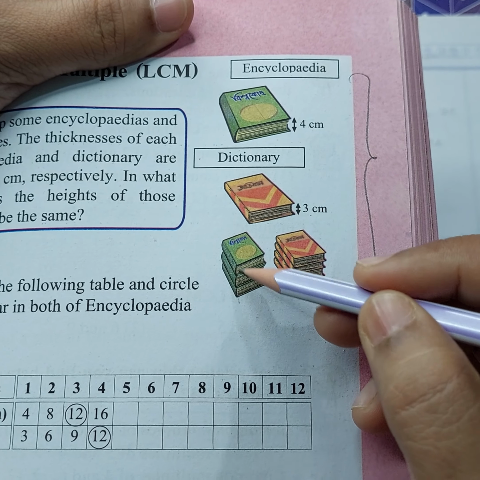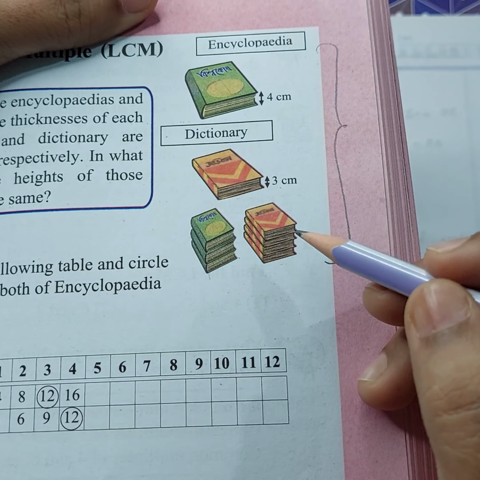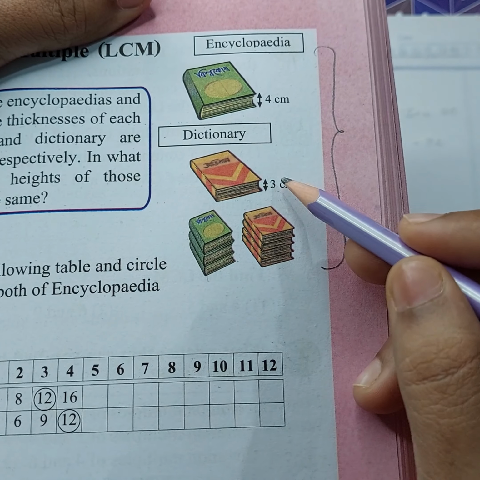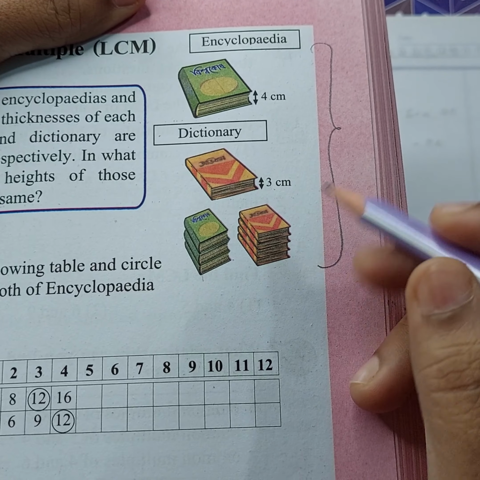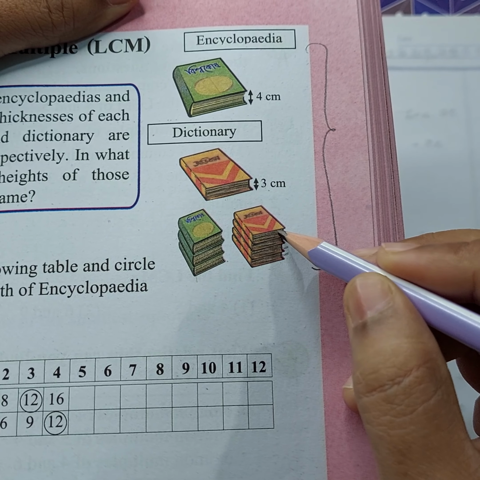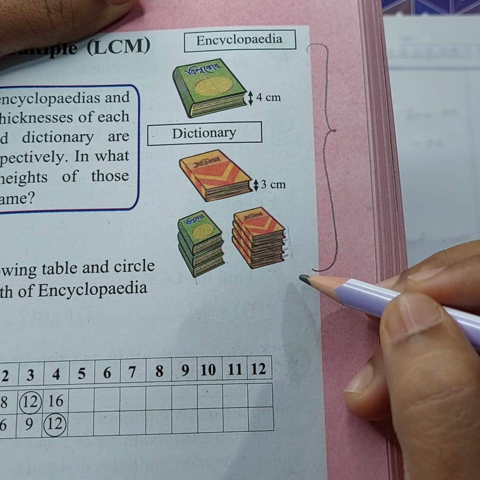All together they have 12 centimeters. Don't forget that. And when we pile up the book which is only 3 centimeters in width, then we will have 3 centimeters, 3 centimeters, 3 centimeters and 3 centimeters. That means all together what? 12 centimeters, right?